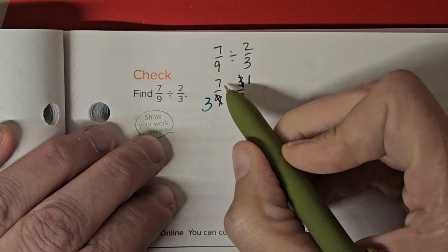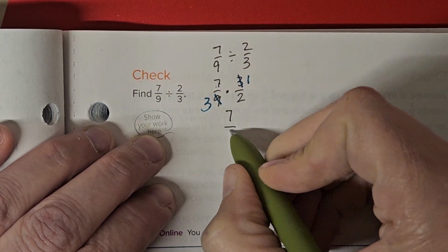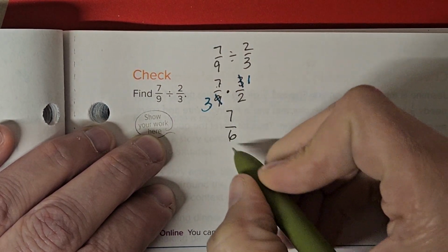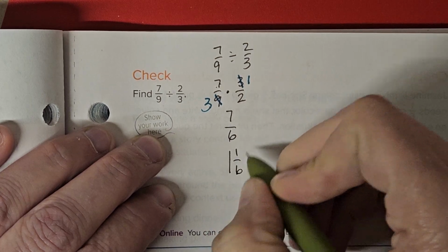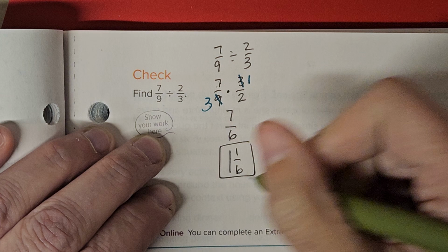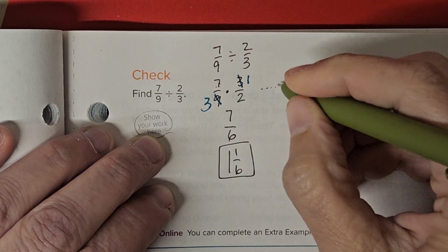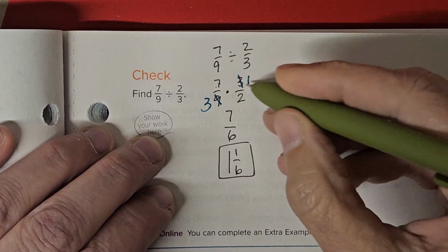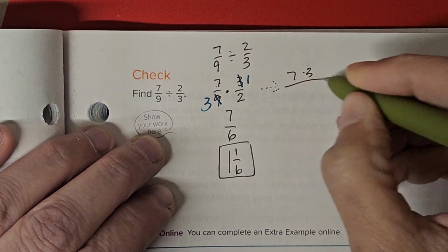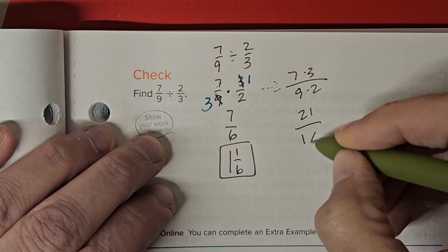Then if we multiply straight across, 7 times 1 is 7, and 3 times 2 is 6. 7 divided by 6 is 1 and 1/6. Simplified. Now, if we didn't simplify, you don't have to do this one, I'm just going to show you. 7 times 3 over 9 times 2. 7 times 3 was 21 over 18.